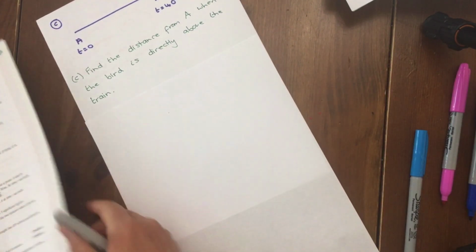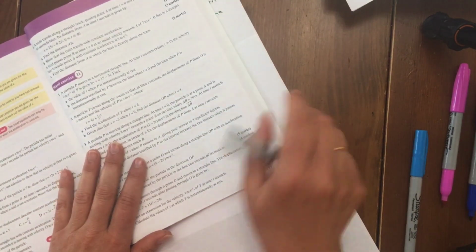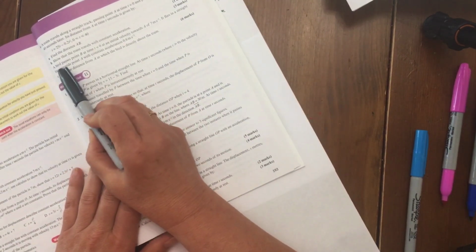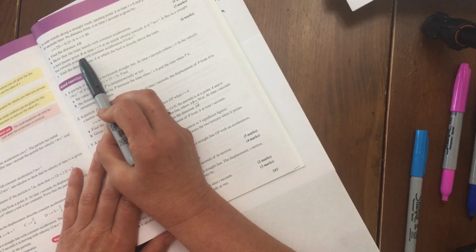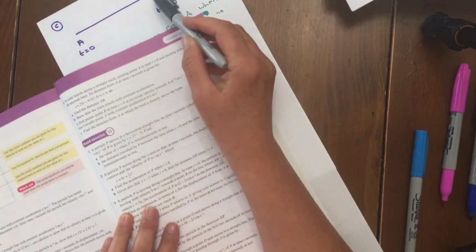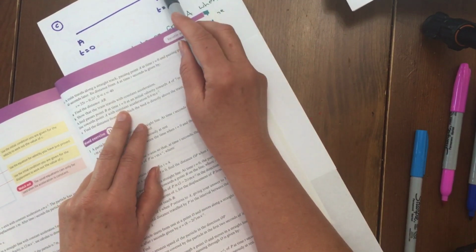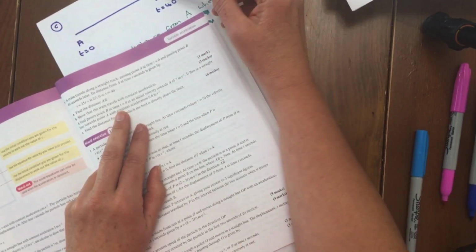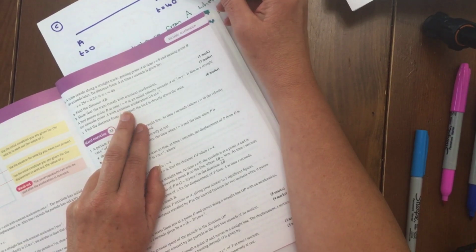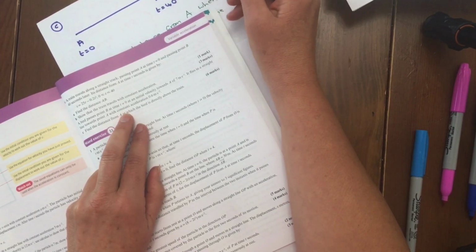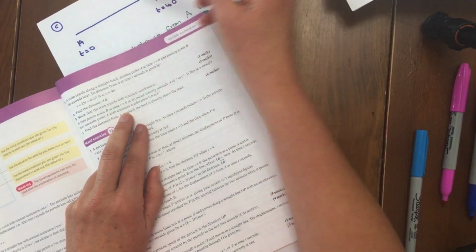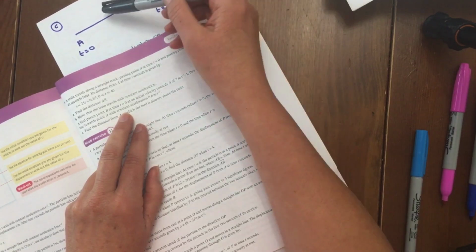So C says, again, this is going to get quite complicated now, so bear with me. A bird passes point B, so I've got my bird here, okay, at time t equals 0. So we're going to start timing the bird at this point here. Its initial velocity towards A, so this is going the opposite direction, so we have to be careful with our signs here.